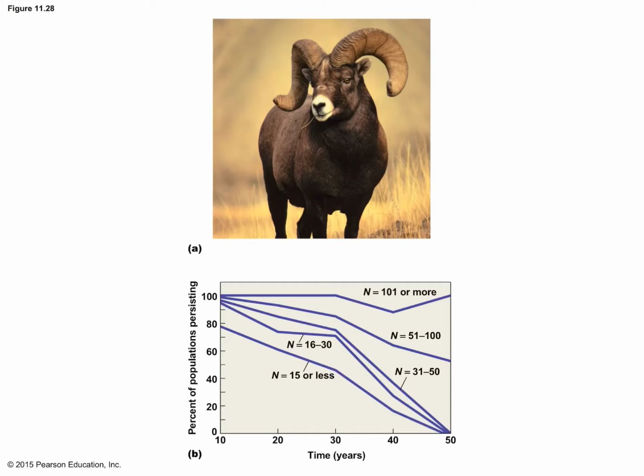And here we see the relationship between the size of the population of bighorn sheep and the percentage of populations that persist over time. In panel B down here, N represents our population size, right? So we have N of 15, N of 16 to 30, and so on, different lines. Almost all populations of 100 or more sheep persisted beyond 50 years, whereas populations with fewer than 50 individuals did not.